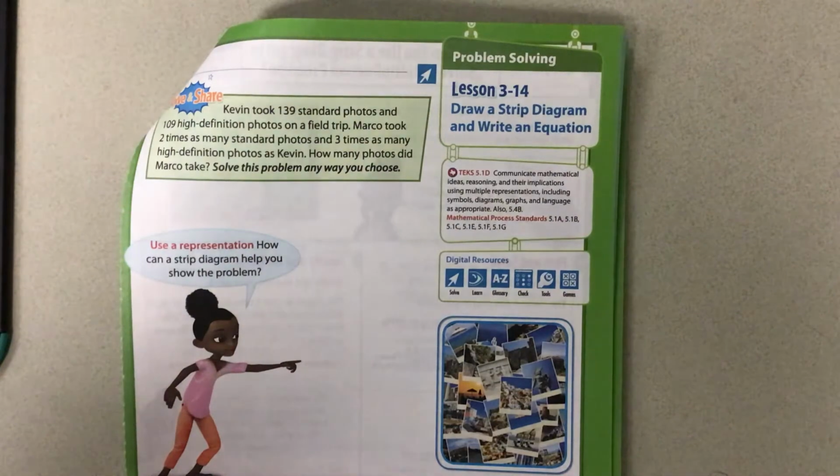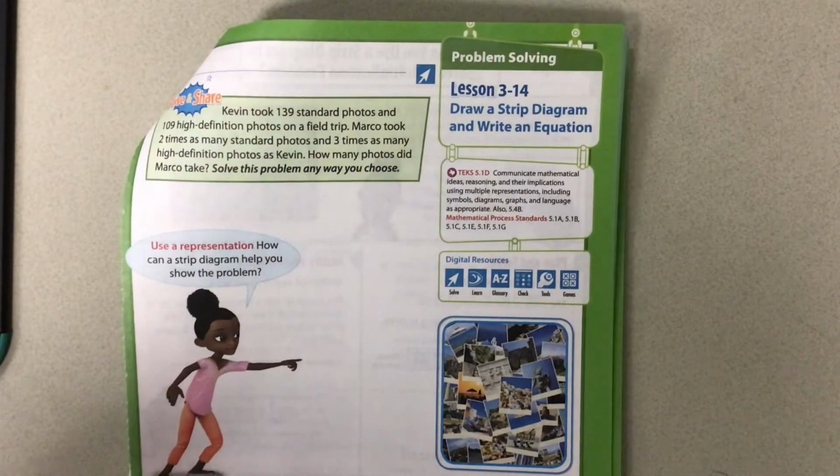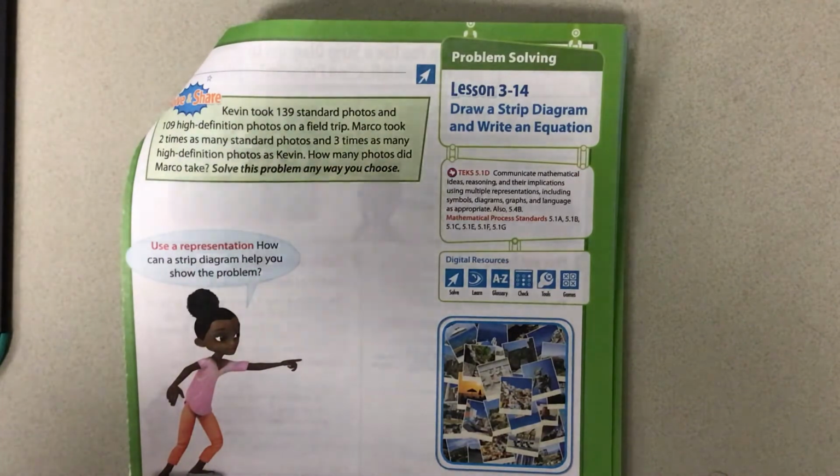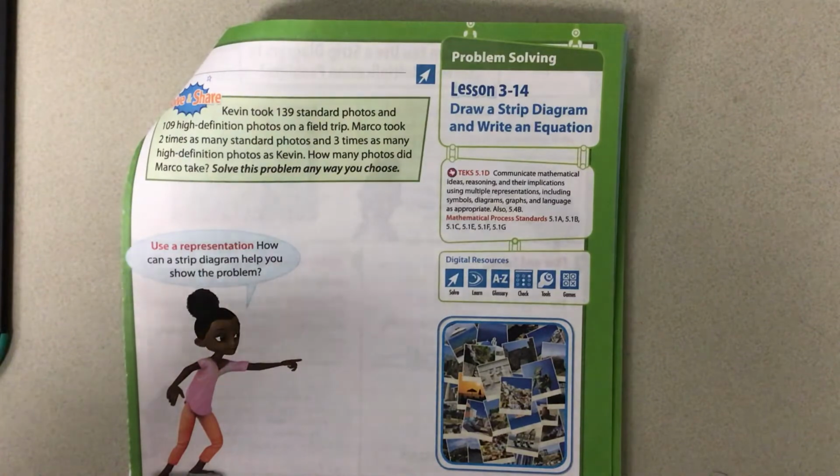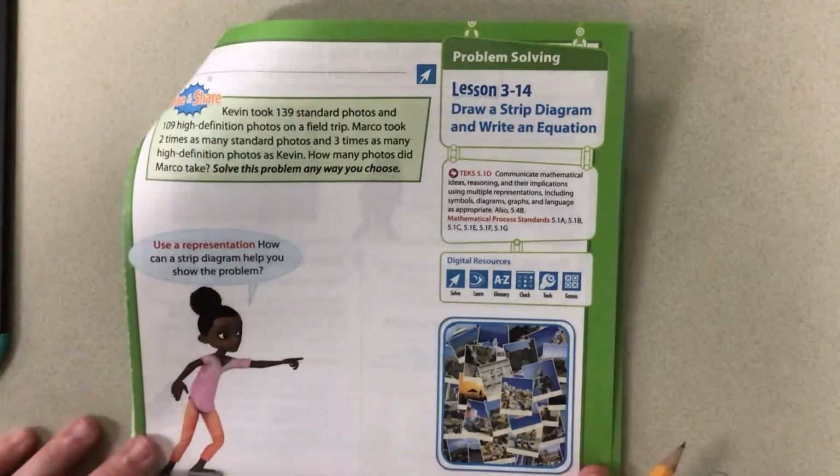Hello and welcome to lesson 314, draw a strip diagram and write an equation. So today's really important because we're going to look at how to dissect problem solving and how strip diagrams and equations can help us figure out how to solve a question.